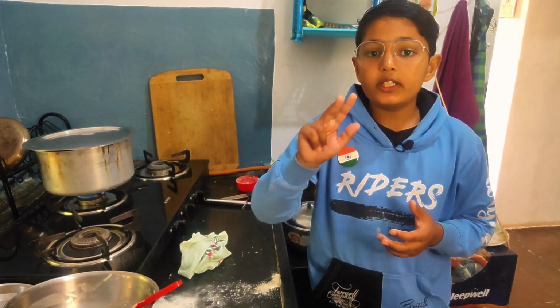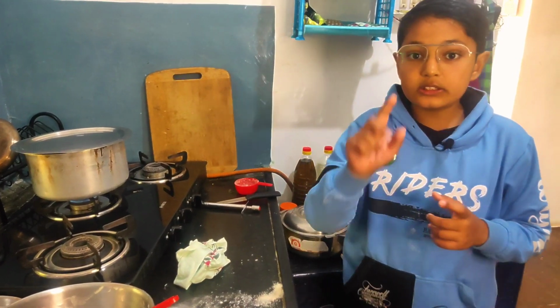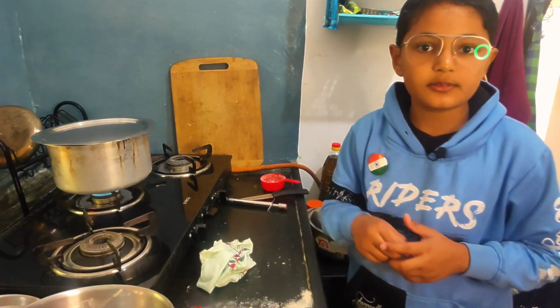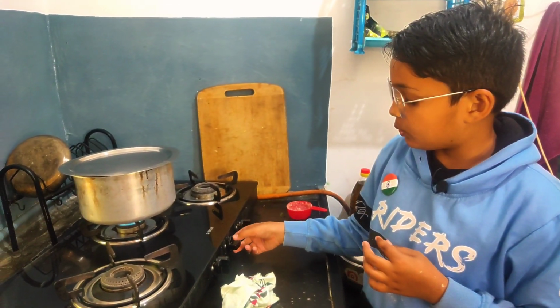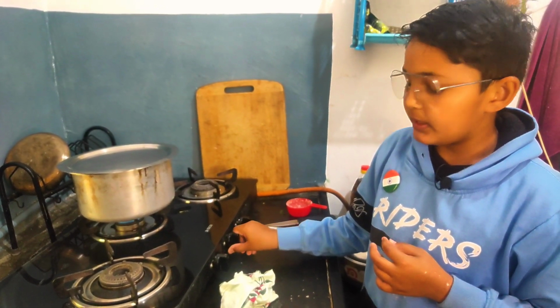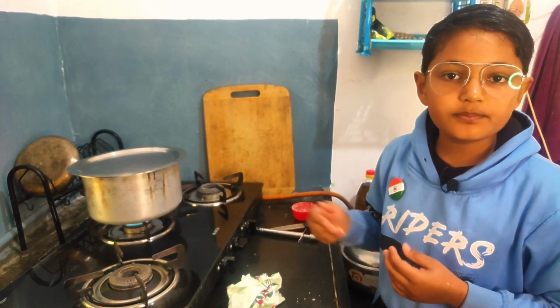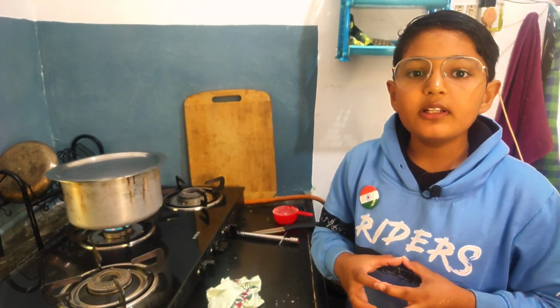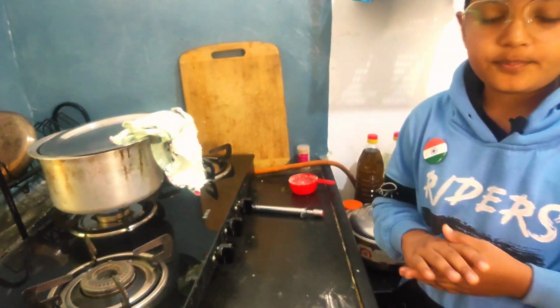So in 25 minutes the cake will be ready. But for the first 5 minutes you have to keep the flame at max. Then when the 5 minutes have passed, you have to keep the gas on medium. Right now I will keep the gas on full flame, and when the cake is baked I will meet you at that time. So now our cake is baked.